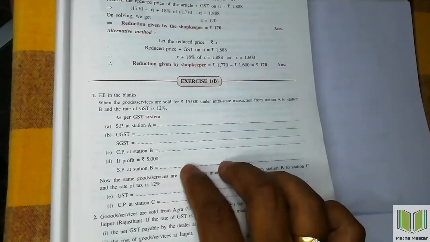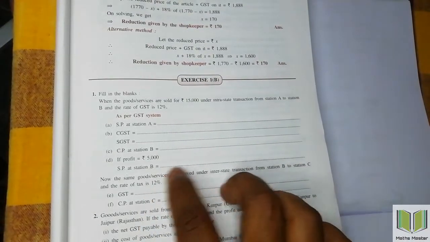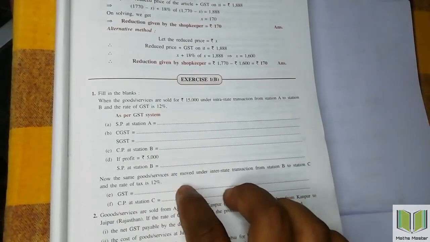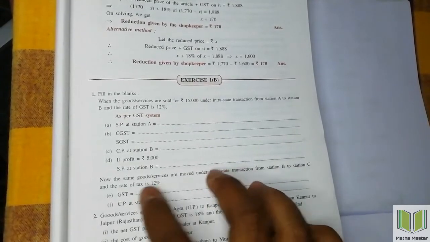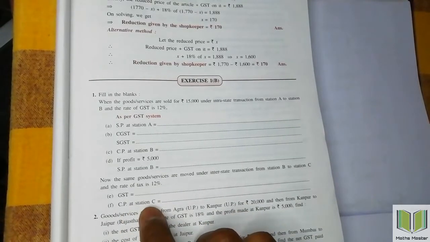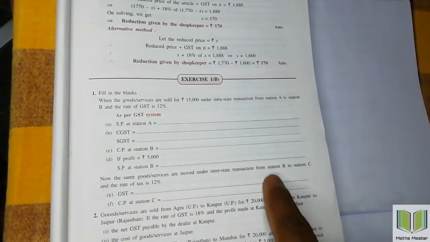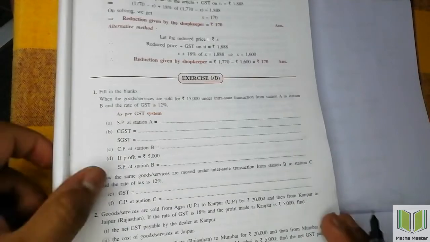Now on the selling price at station B, I need to find the tax, that is 12% of the selling price at station B, which will be the cost price at station C. So I'll be getting my tax amount. Now cost price at station C will be equal to whatever the selling price at station B, which you can see. Okay, we'll try solving this problem and get the solution out.